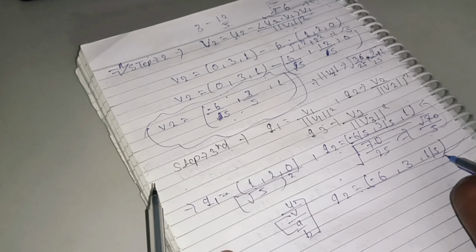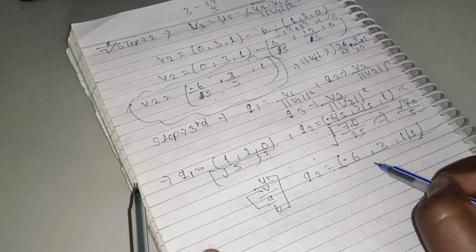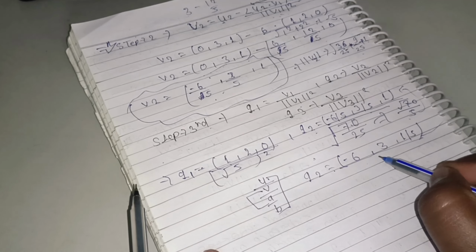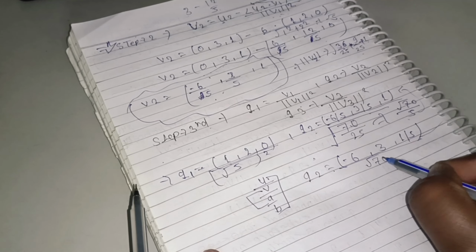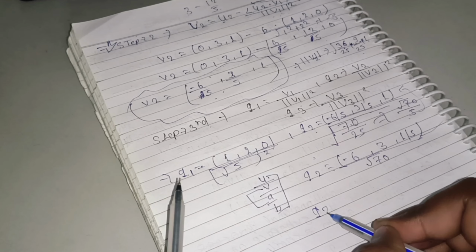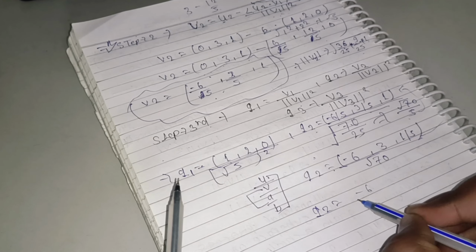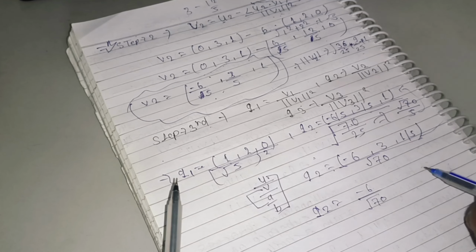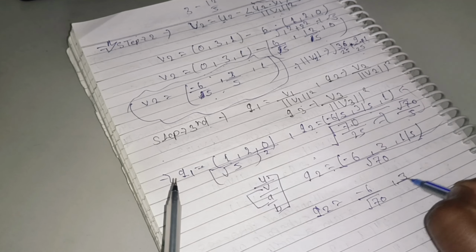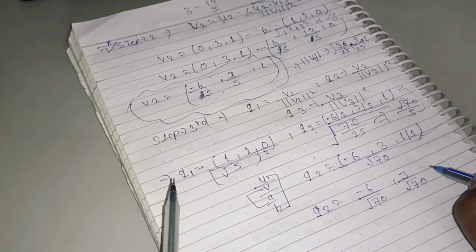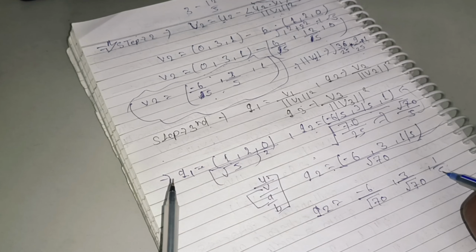Okay, so now we will write root 70 here, or I can write q2 is equal to minus 6 upon root 70, comma 3 upon root 70, comma 1 upon 5.